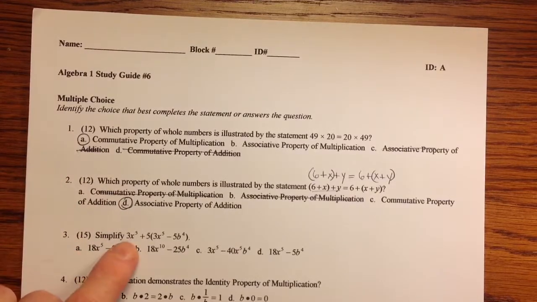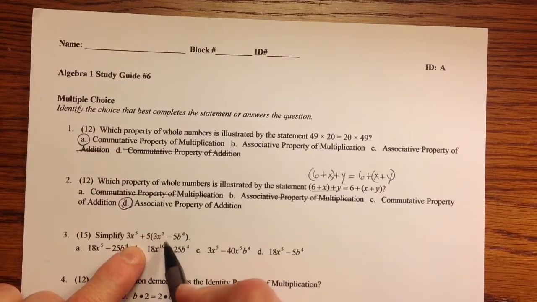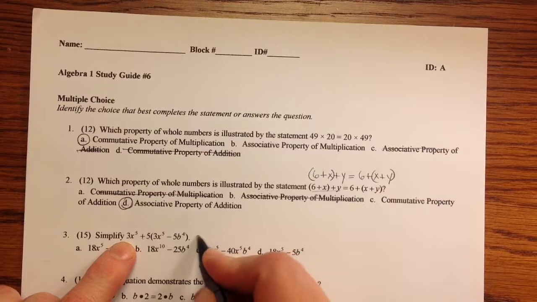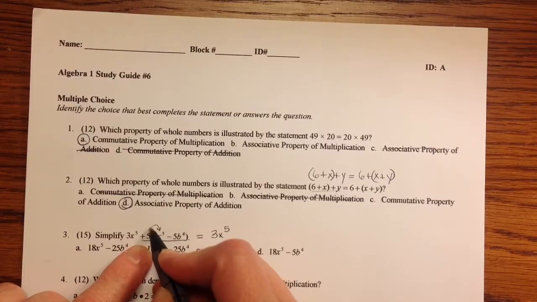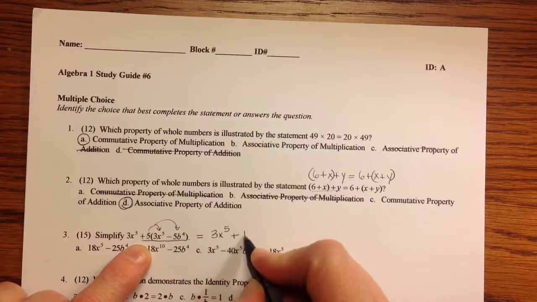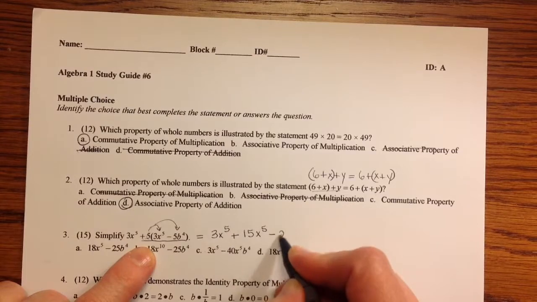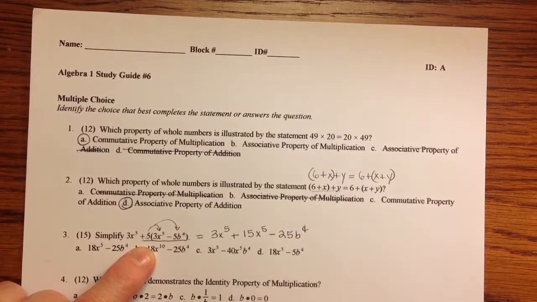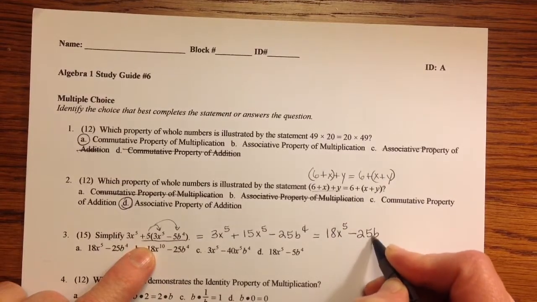Number 3. We've got 3x to the 5th plus 5 times the parentheses 3x to the 5th minus 4b to the 4th. So let's leave 3x to the 5th here, and let's distribute our 5 to each one of these terms. Order of operations. So we've got positive 15x to the 5th, and then positive times negative is going to give you a negative 20b to the 4th. Now if you put your like terms together, you have 3x to the 5th and 15x to the 5th, so you have 18x to the 5th minus your 20b to the 4th.